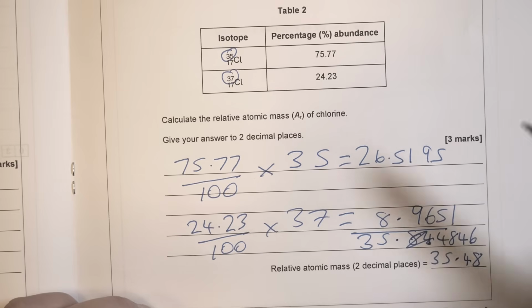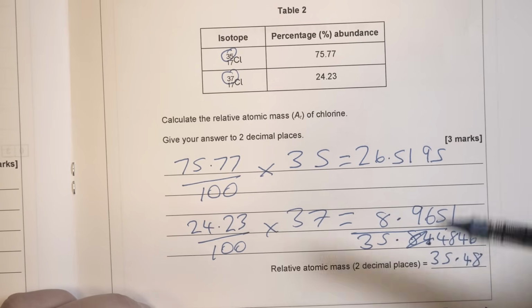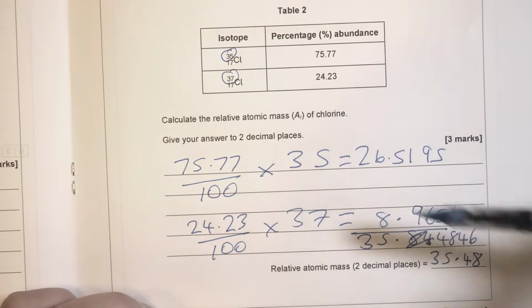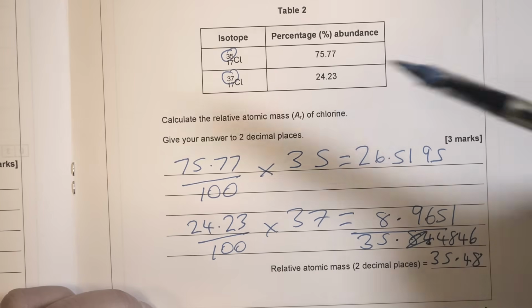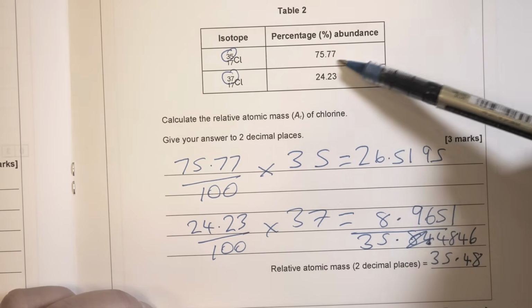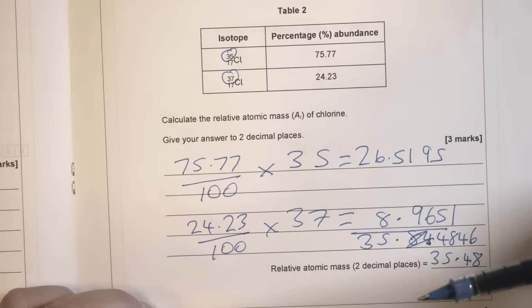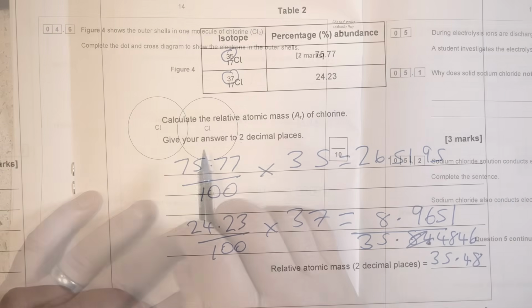And we should check it at the end. It's an average, so it should be somewhere between 35 and 37, which it is, 35.48. And it should be nearer to 35 because we've got more of that type of chlorine atom, and it is.